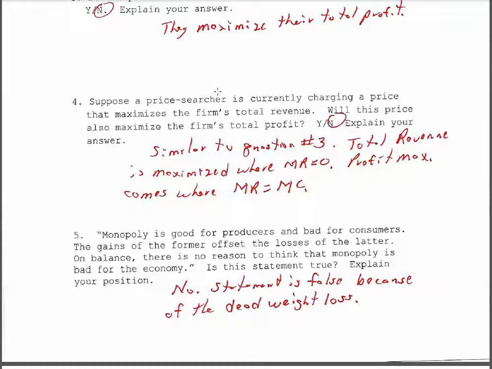Number 4, suppose a price searcher is currently charging a price that maximizes the firm's total revenue. Will this price also maximize the firm's total profit? Again, no, it will not. Because if you're maximizing total revenue, I can't draw this for you in this application, but if you go back to the chapter on elasticity where they show you the relationship between total revenue and the demand curve and marginal revenue, you can see that where total revenue is maximized, marginal revenue would be 0.